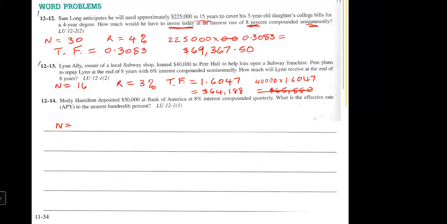Number of periods equals 4. And the rate per period? 2%.